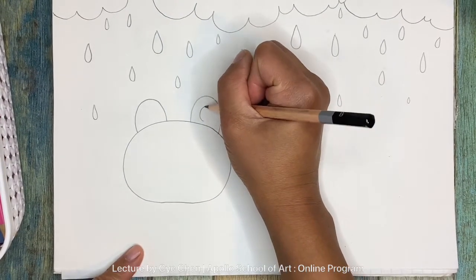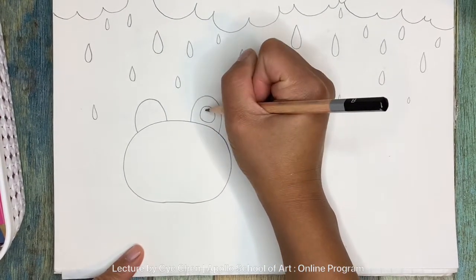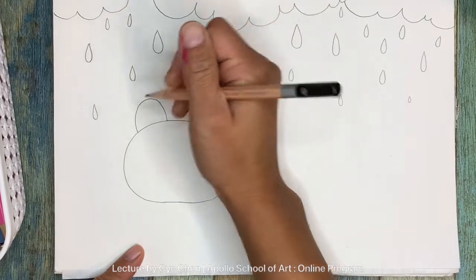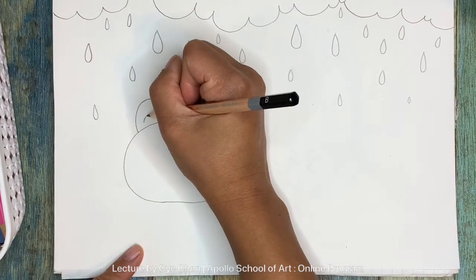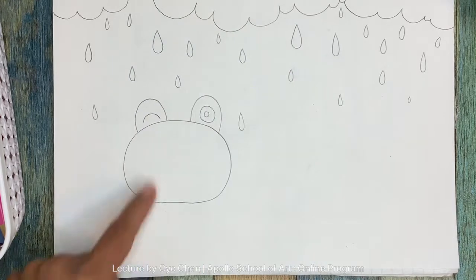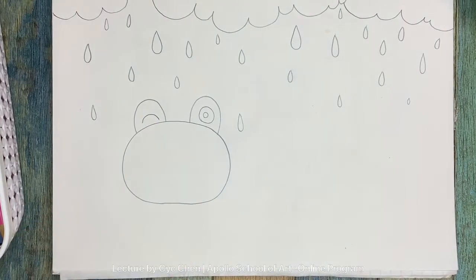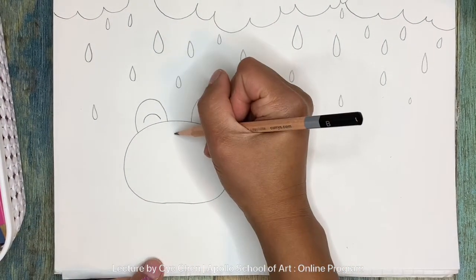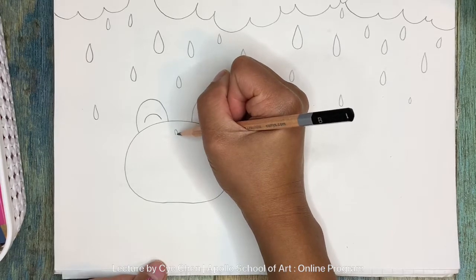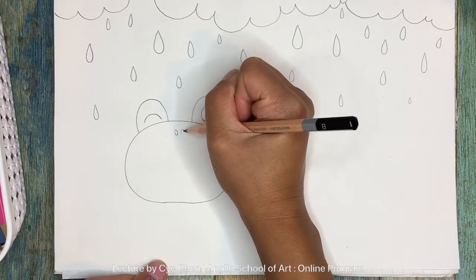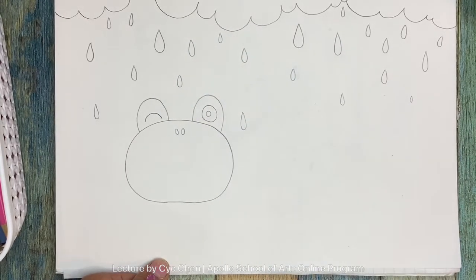So you can have the eye like the circle. Okay, you can add the eyelash. If you want to have the froggy wink, you can have a curved shape. Okay, and they have the nose very small, right on top here. 1 and 2.